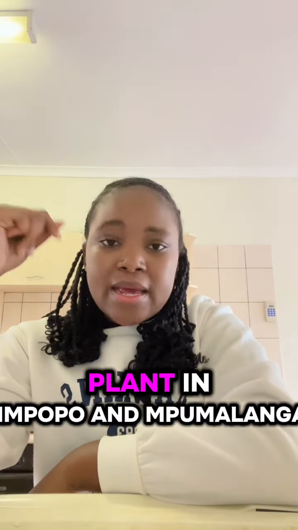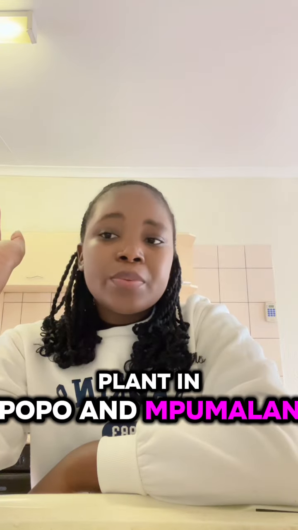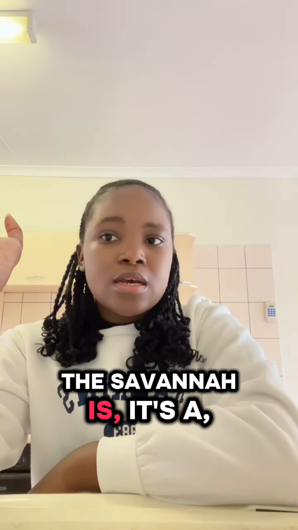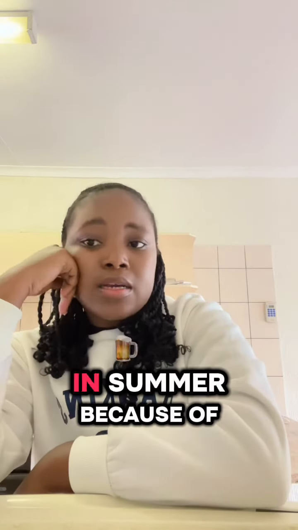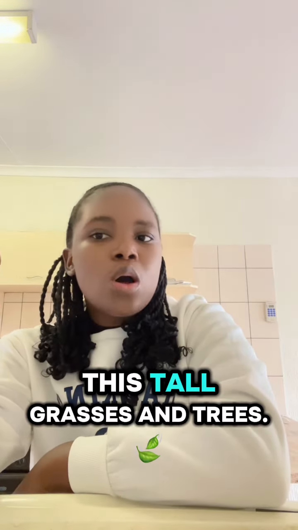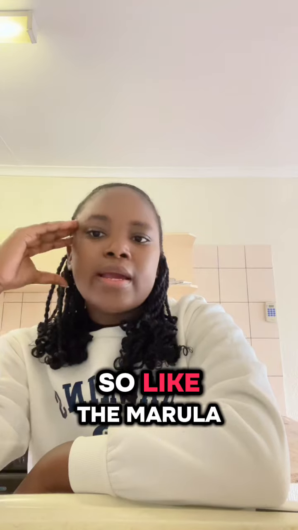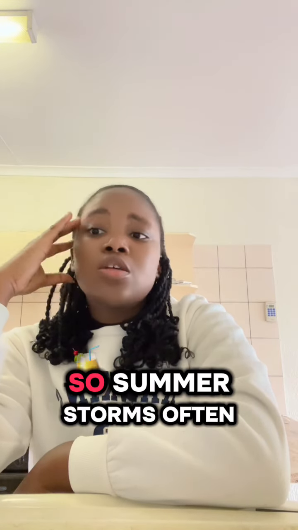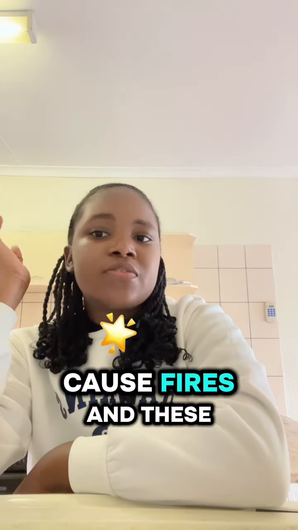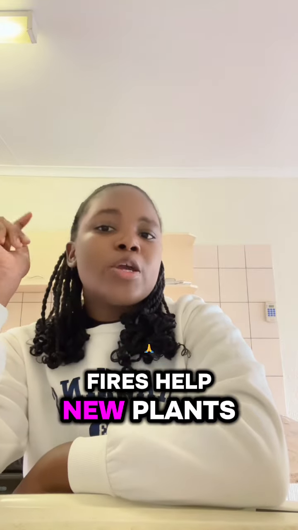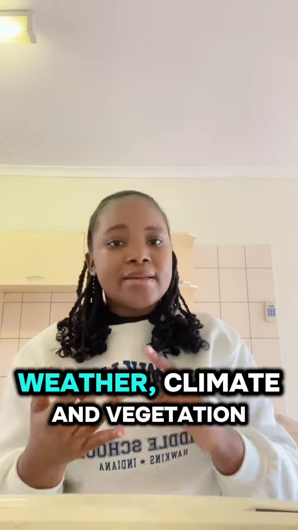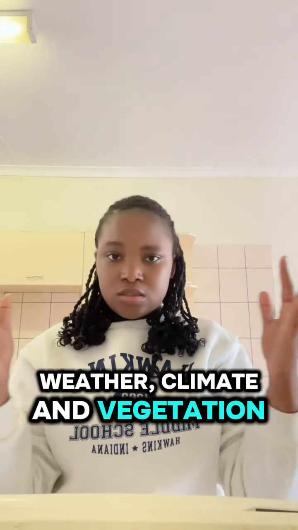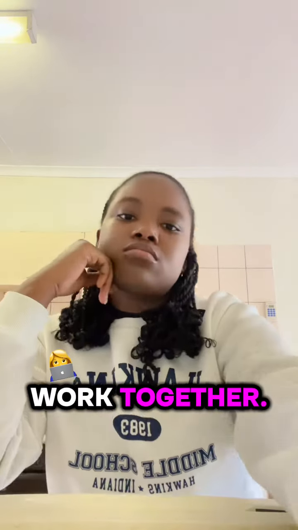Then when you go to the savanna in Limpopo and Mpumalanga, the savanna is hot and gets rain in summer, because of this tall grasses and trees grow, like the marula tree, right? So summer storms often cause fires and these fires help new plants to grow. Here we see how weather, climate and vegetation work together.